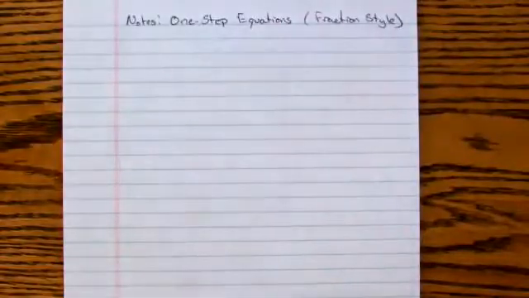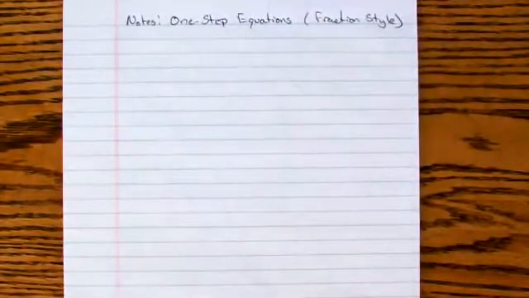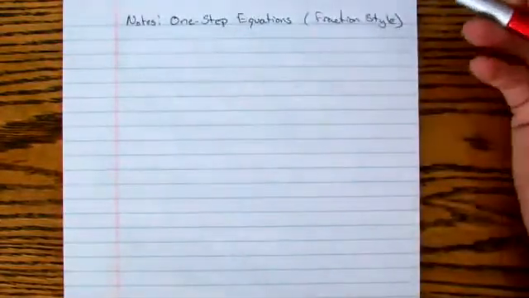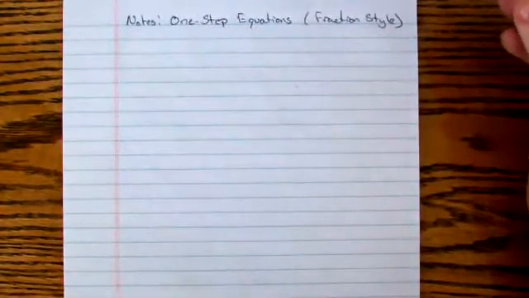All right, so we're going to go back to solving equations. And this time we're going to look at solving one-step equations, but we're going to do a fraction style. All right, not to be confused with Gangnam Style.